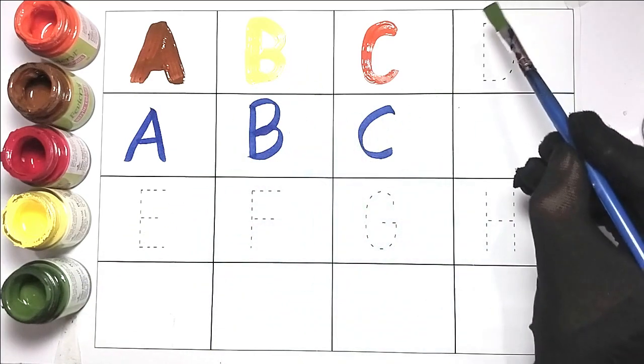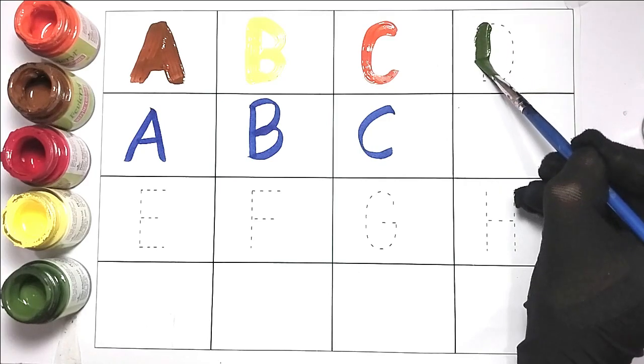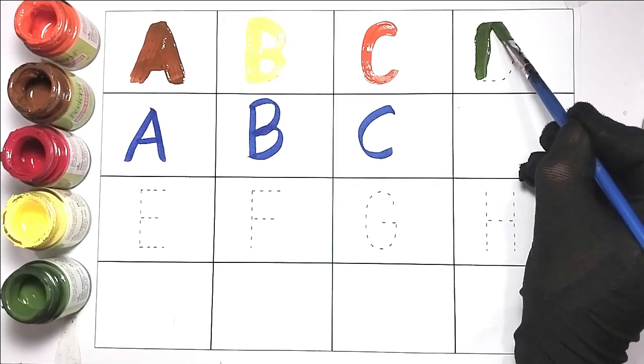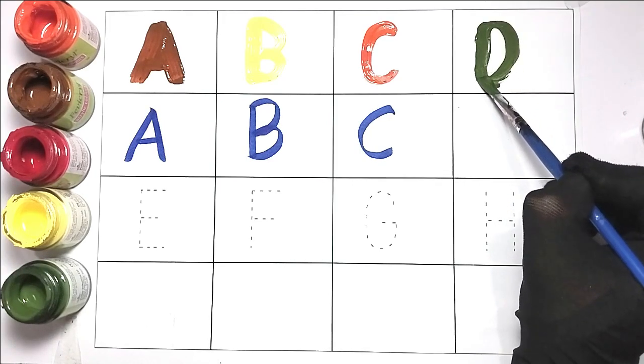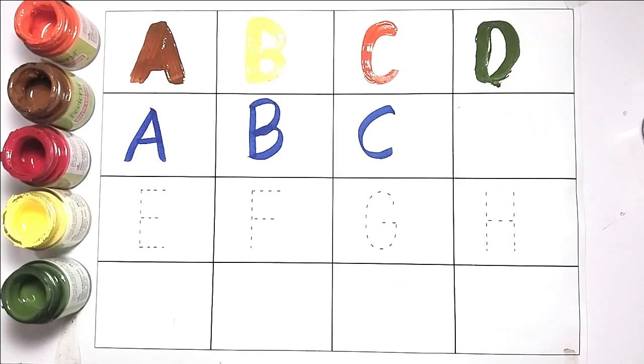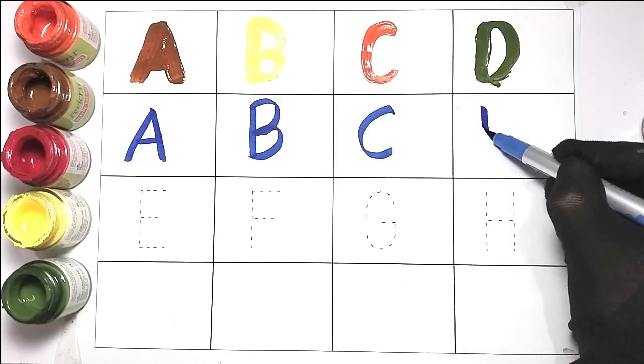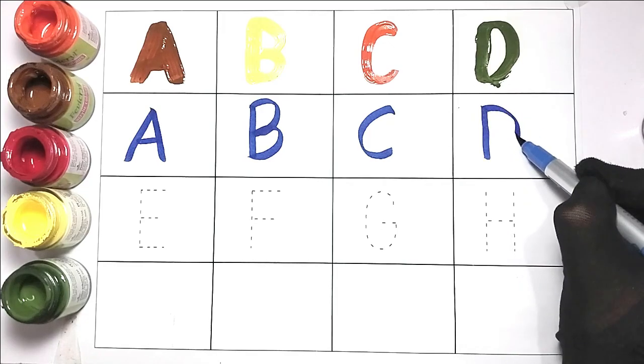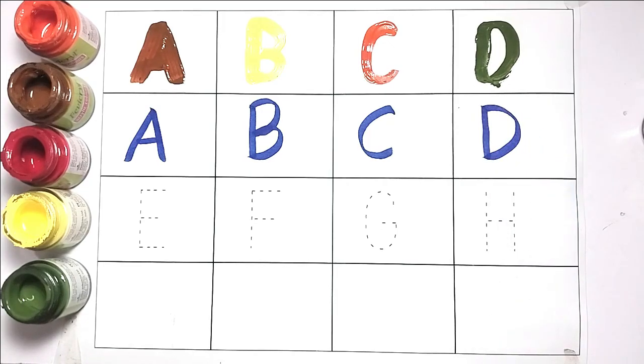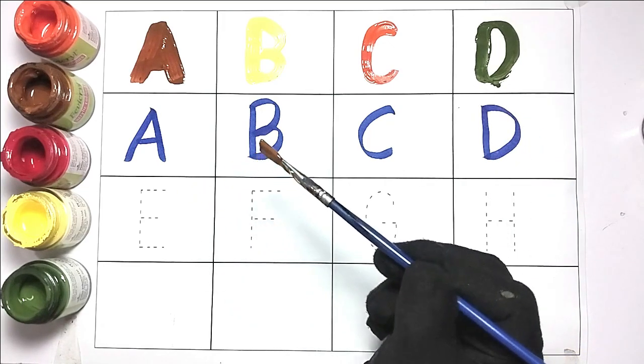Green color. D for doll, D for doll. Brown color.